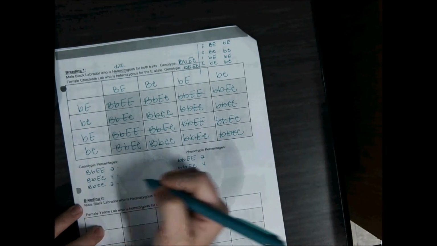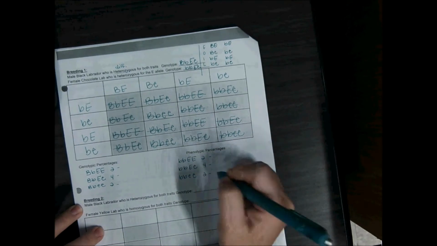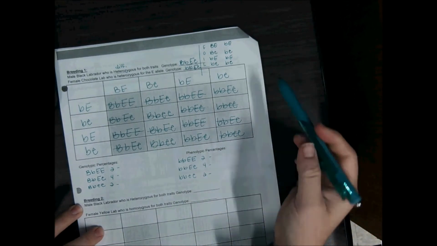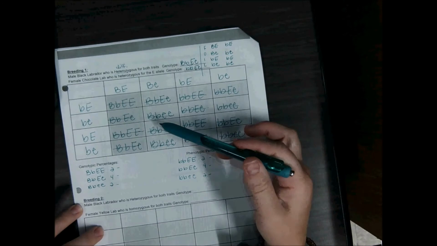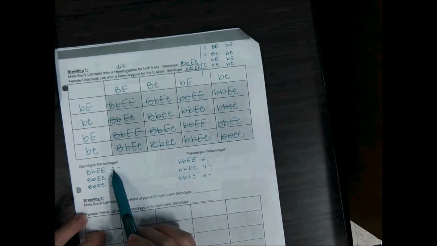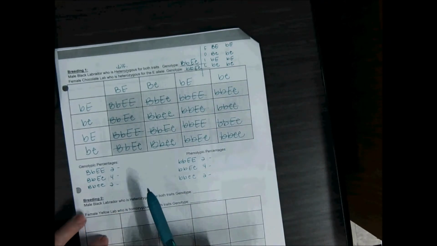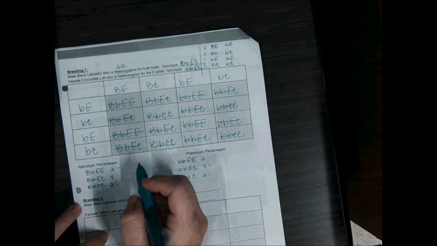Next I'm going to calculate my percentages. So there are 16 total squares. I'm going to divide each of these numbers by 16 to find my total percentage.